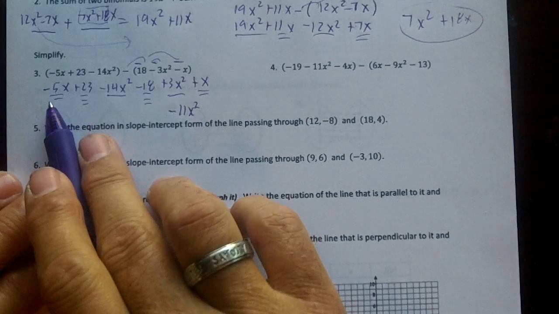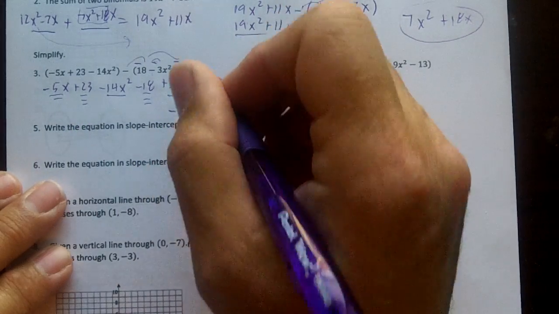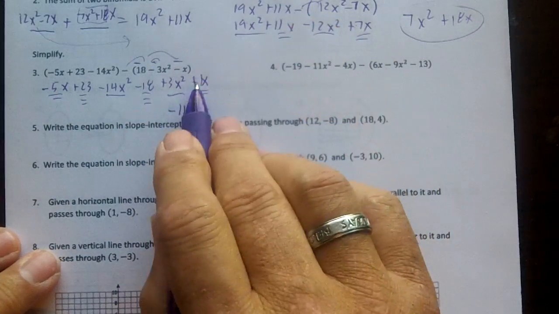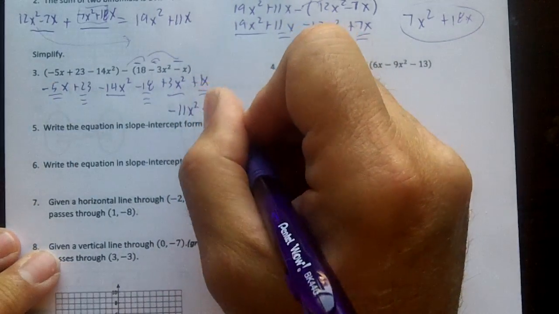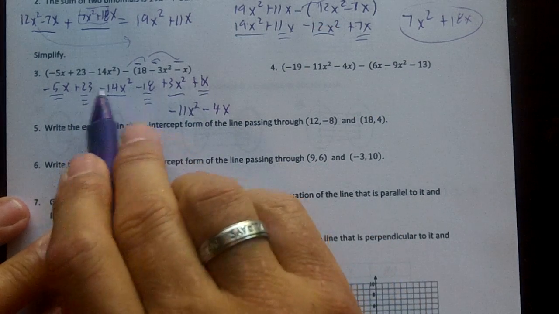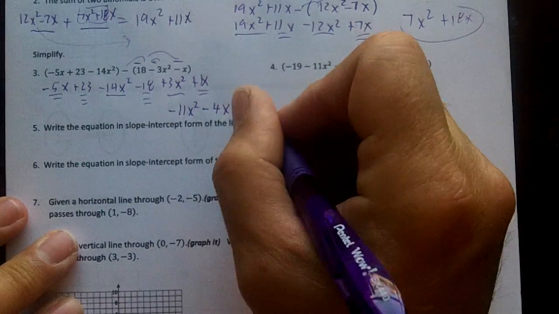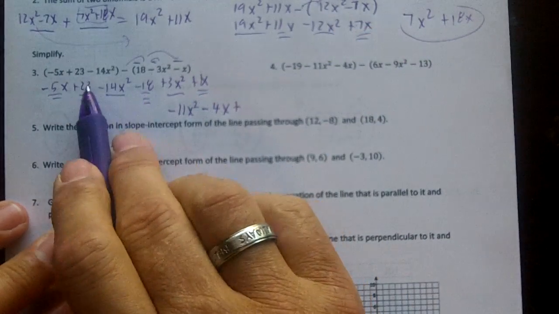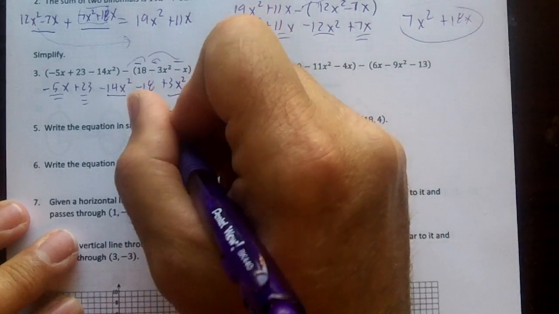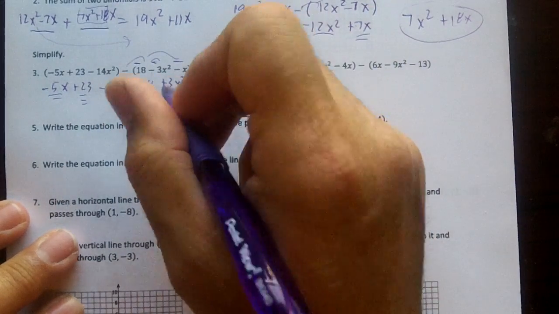Then my double underlines: I have a negative 5, and this is understood to be a 1. The sign's going to be negative. I'm going to take 1 away from 5, get 4, the letter x: sign, number, letter. And then my 23 and 18, I've got more 23s, so the sign's going to be positive. The signs are different, so I'm taking 18 away from 23, and I'm going to get 5. This would be my difference.